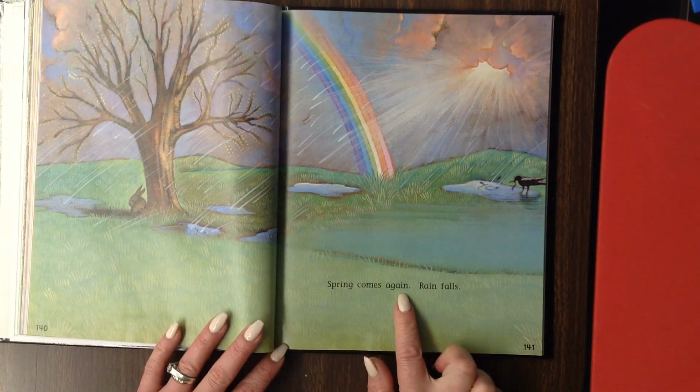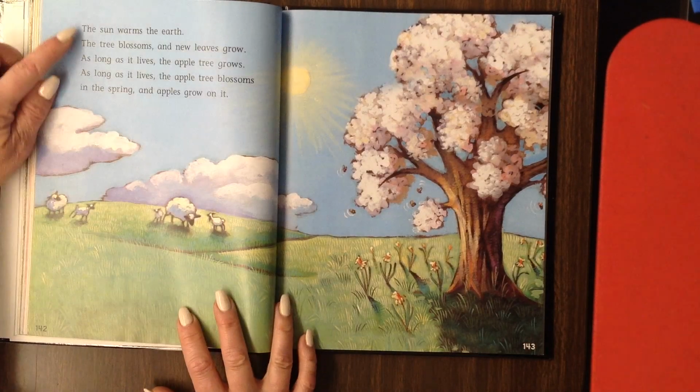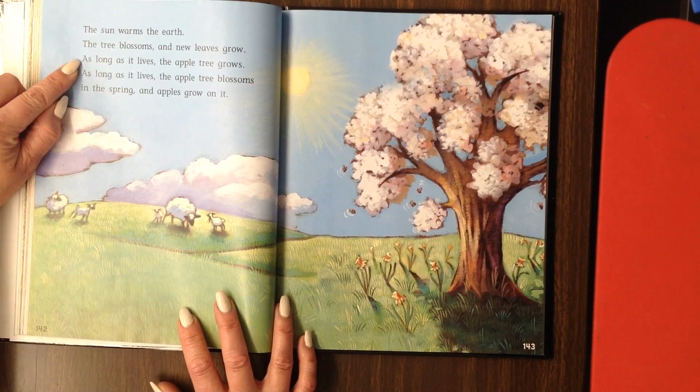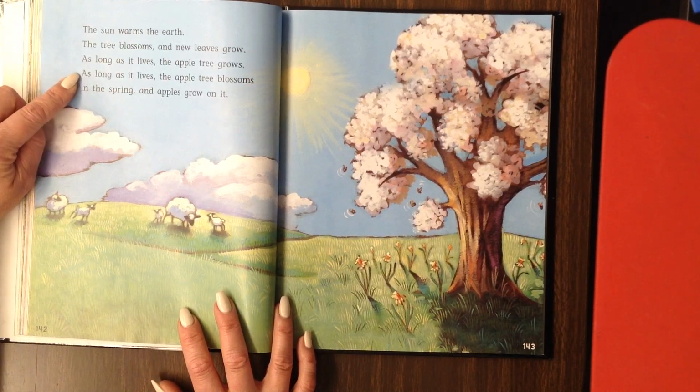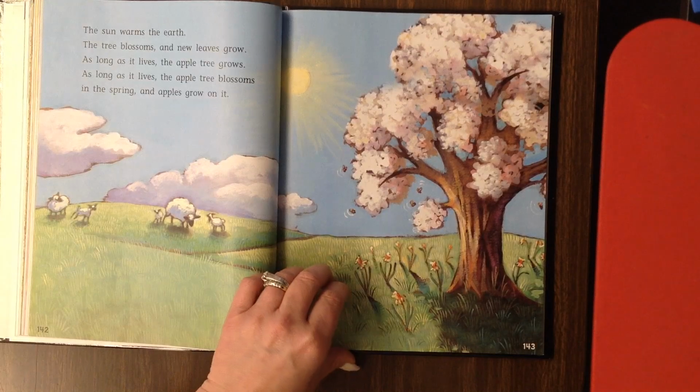All right, spring comes again. Rain falls. The sun warms the earth. The tree blossoms and new leaves grow. As long as it lives, the apple tree grows. As long as it lives, the apple tree blossoms in the spring and apples grow on it.